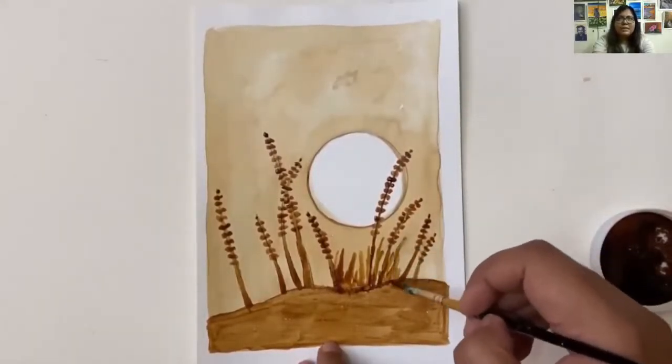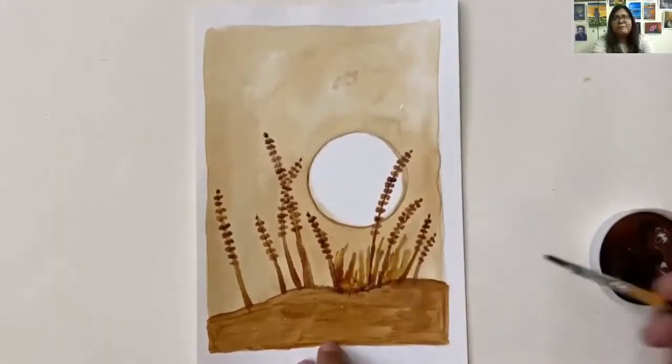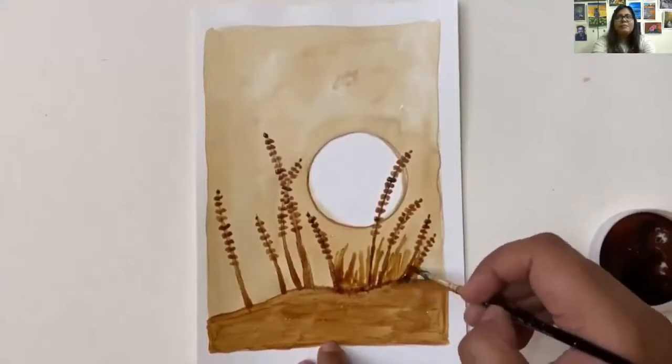You can draw a few birds in the sky. You can make a few clouds. Completely up to you how you want to decorate the final painting.